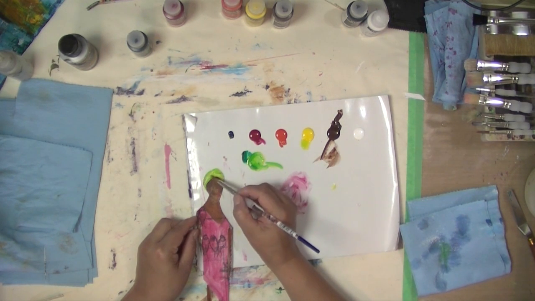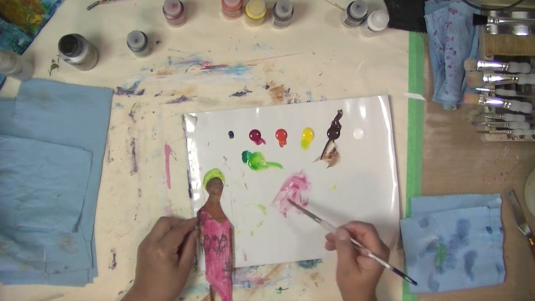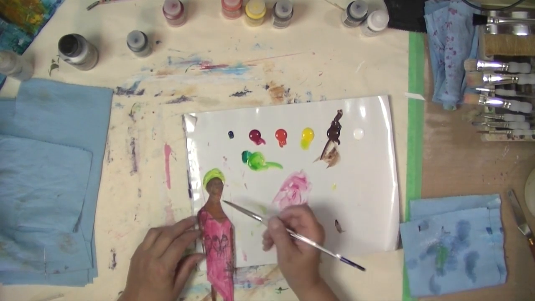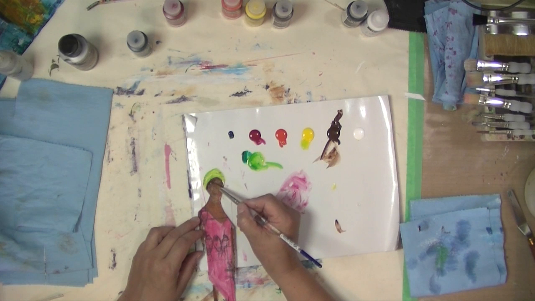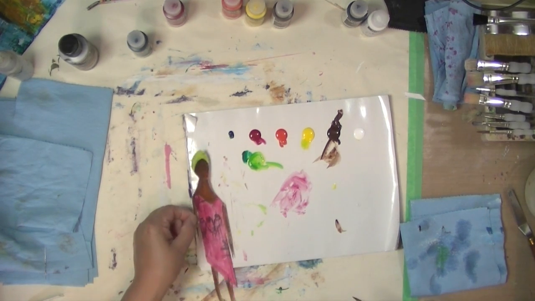And just use the white to make little lines. And retouch. When you wash your brush, make sure you get all the water off the handle as well. There we go. Like so.